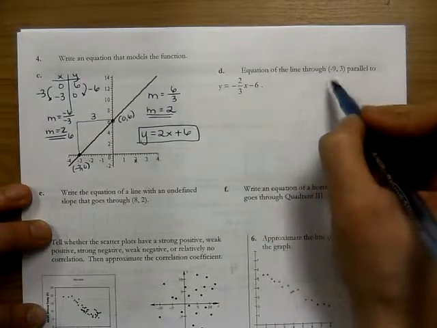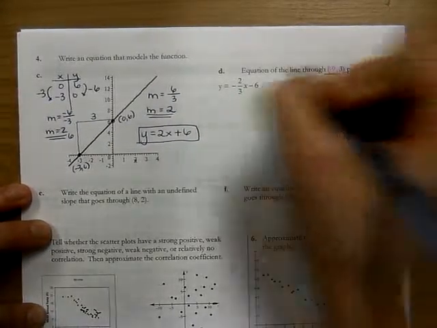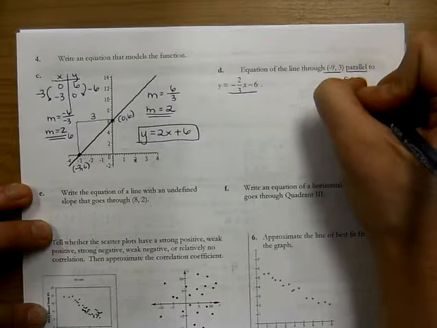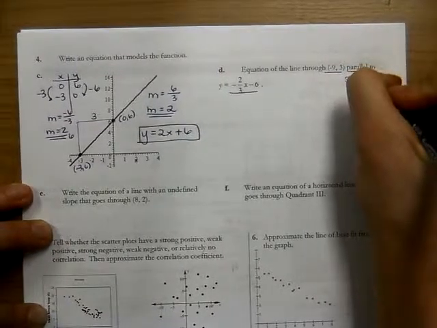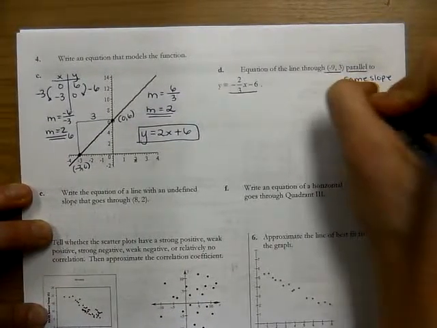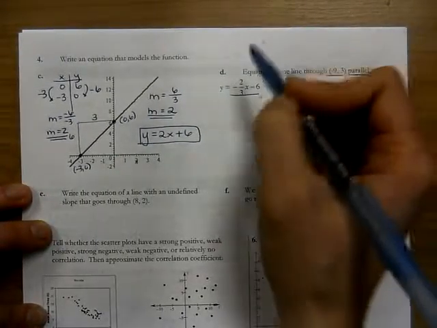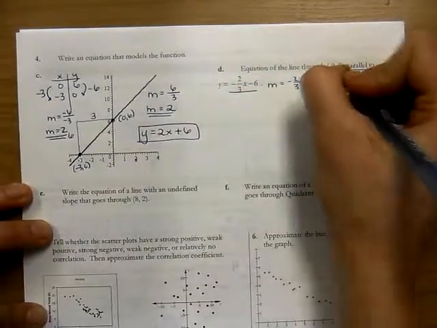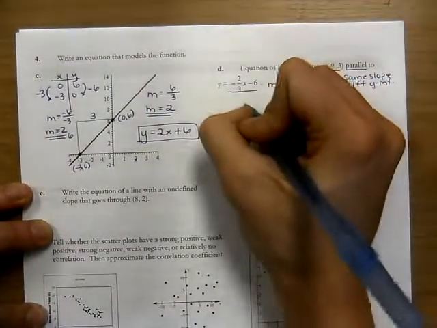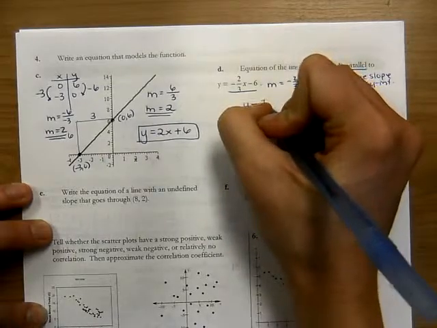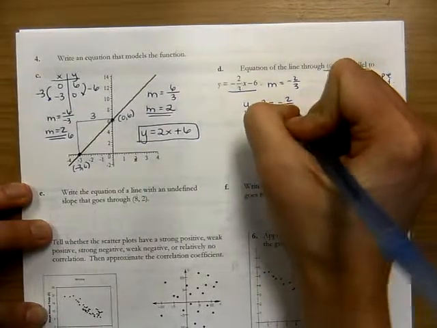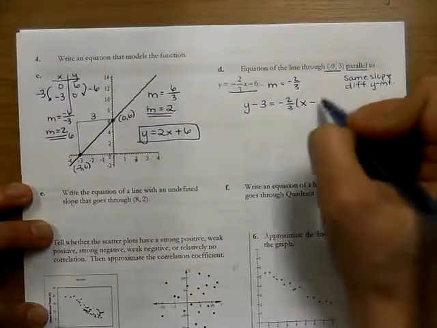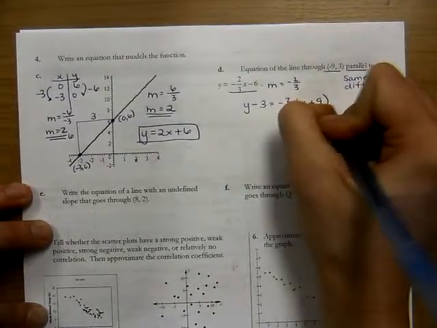For part D, I want the equation of the line that goes through this point and is parallel to this line. Well, I know to be parallel, I need the same slope, and I will also need to have a different y-intercept. So we'll check that at the end. But to figure out what my slope is, I have to have the same slope as this. So my slope is going to be negative 2/3. I've got to be through that point. So if I have a point and a slope, I can write the equation in point-slope form. Y minus y1 equals my slope times x minus x1. Well, minus a negative 9 is really plus 9.